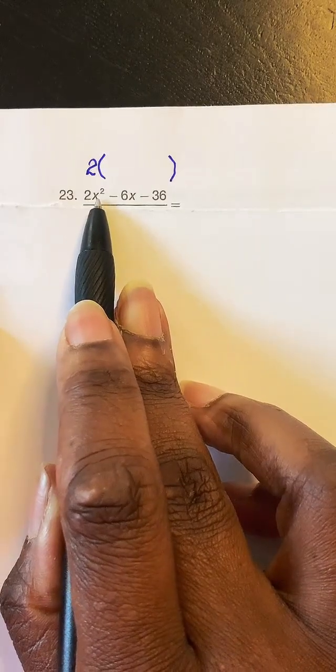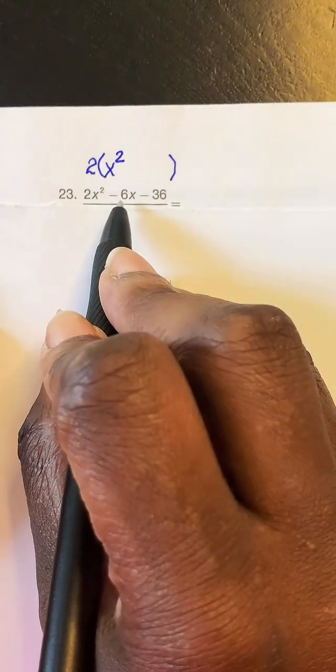If I take 2x squared divided by 2, I'm going to get x squared. If I take my negative 6x and divide by 2, a negative divided by a positive gives me a negative, and 6 divided by 2 gives me 3.